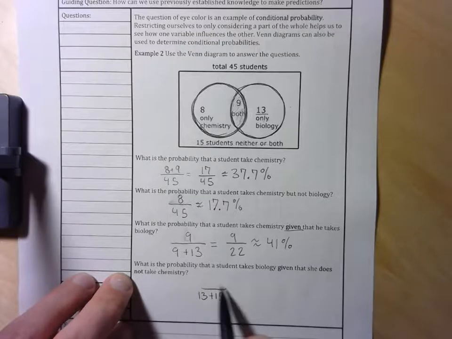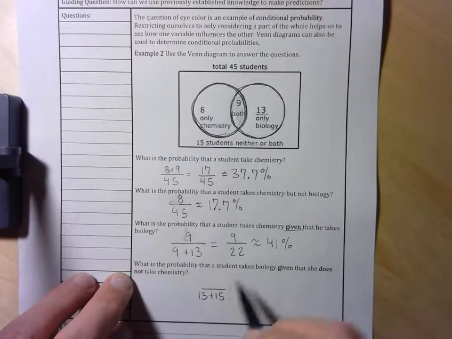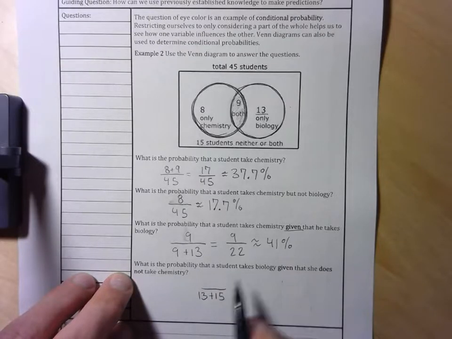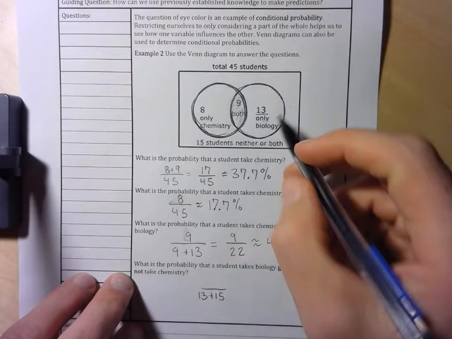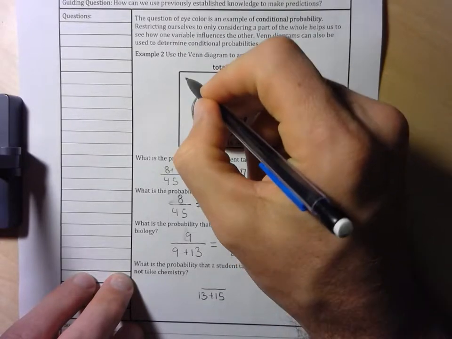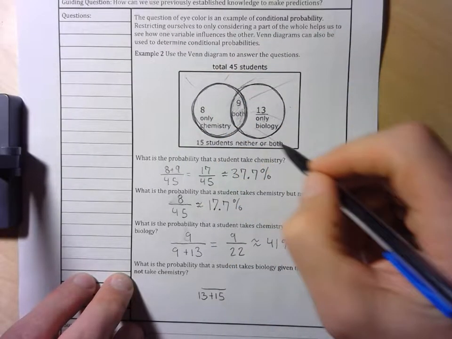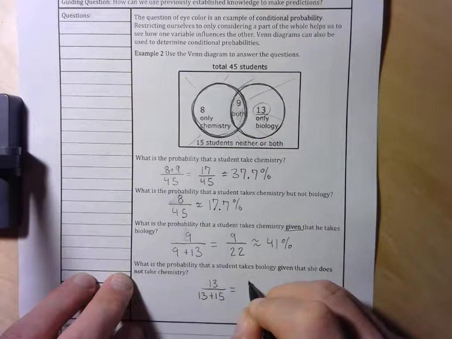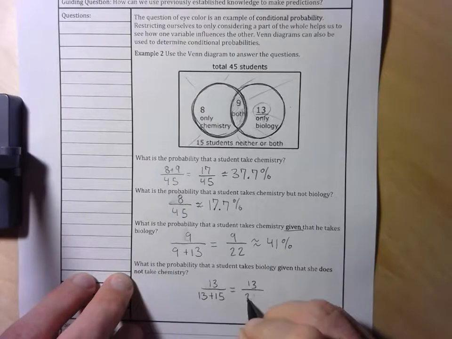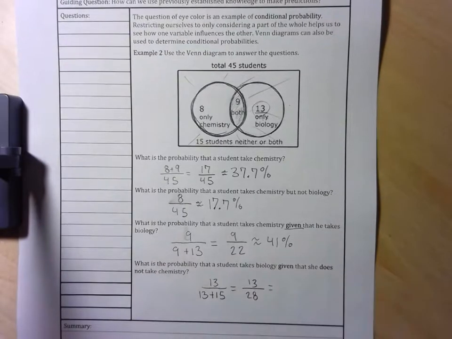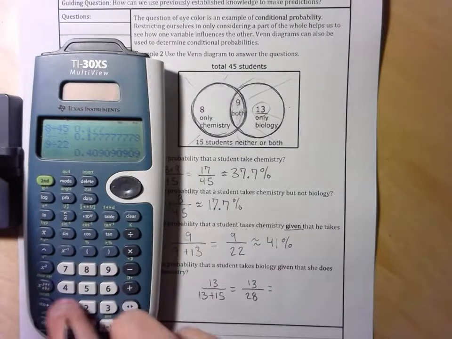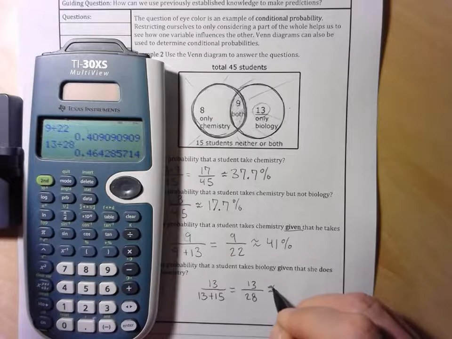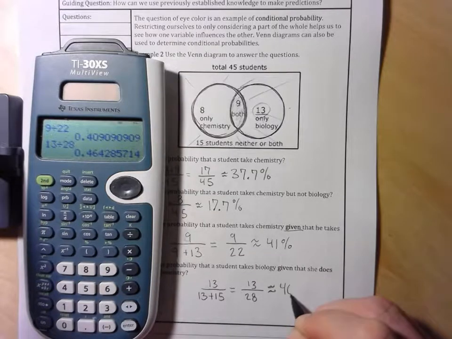Of that restricted sample space, what is the probability that a student takes biology? How many biology students are in that group that is outside of this circle? 13. And then you would simplify the fraction, 13 over 28, and you would get your percentage at roughly 46.4%.